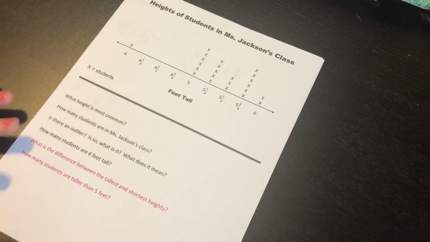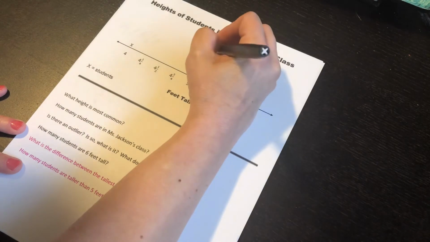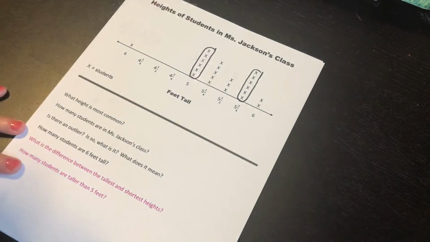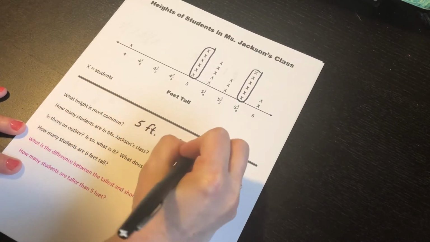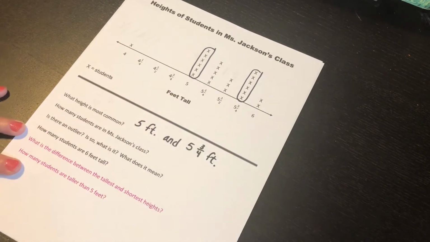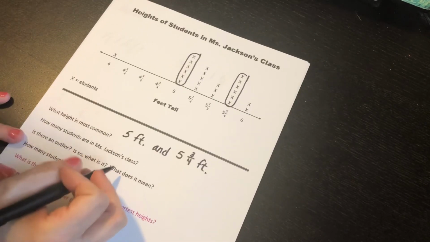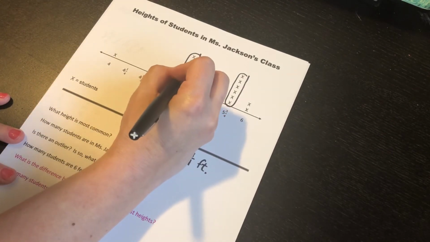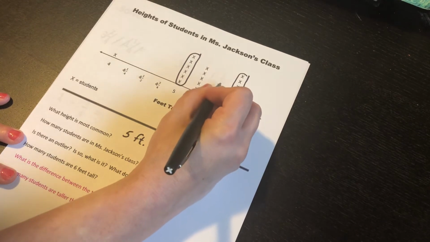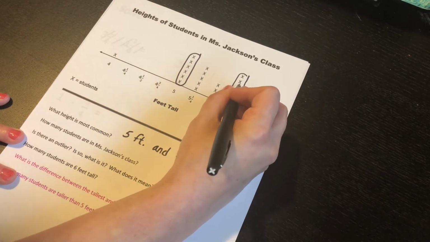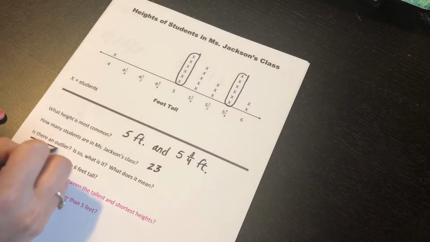What height is most common? So I'm going to go to the tallest columns. In this case, I have a tie. And that can happen. So 5 feet and 5 3/4 of a foot are both most common. How many students are in Miss Jackson's class? 1, 2, 3, 4, 5, 6, 7, 8, 9, 10, 11, 12, 13, 14, 15, 16, 17, 18, 19, 20, 21, 22, 23 students.